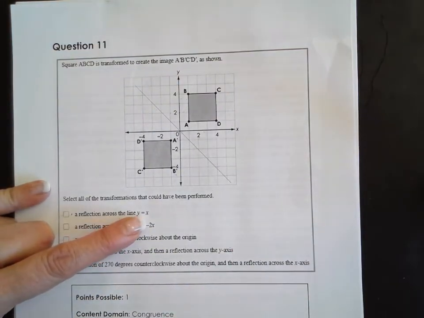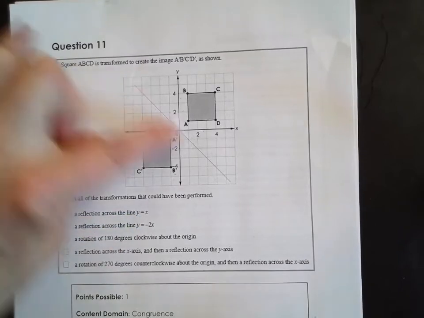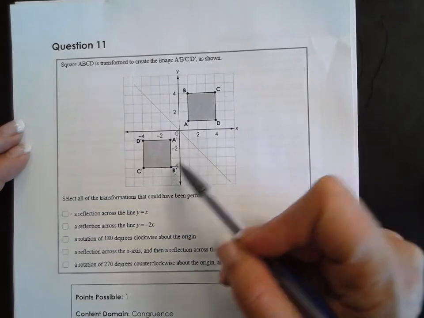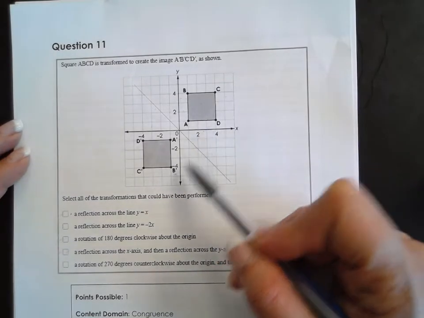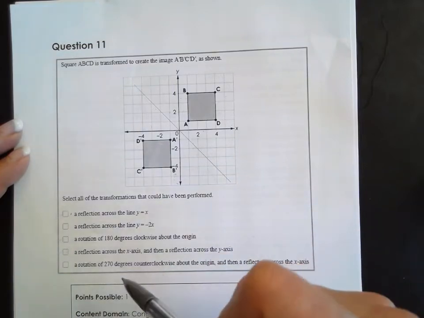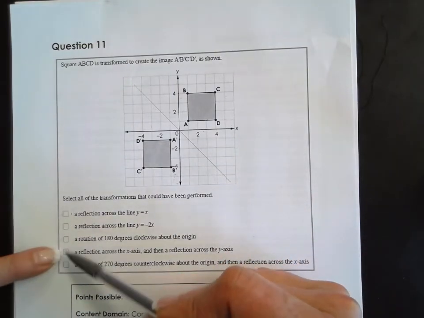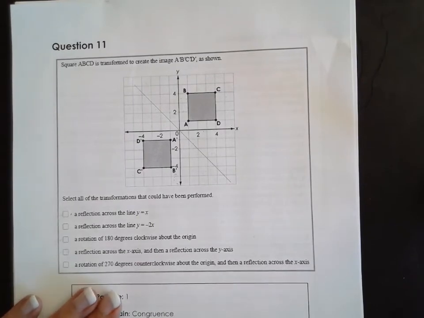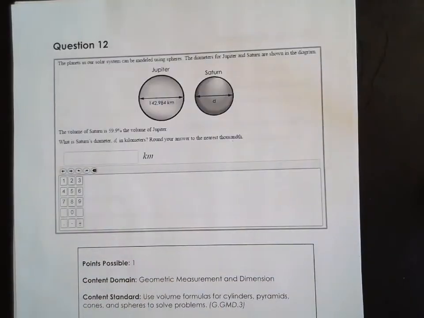So there is the trick thing. Yes, it looks like it would be across y equals 5. Check and make sure you're matching up letter to letter, because these are all or nothing. So if you put 1, 3, and 4, even though you got 3 and 4 right, the whole thing's wrong. You have plenty of time. Take your time and match everything up. All right, good? Question 12.